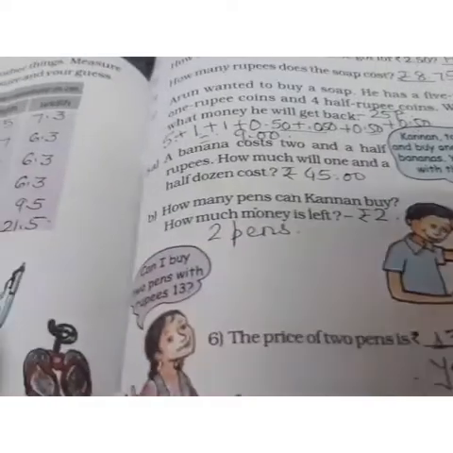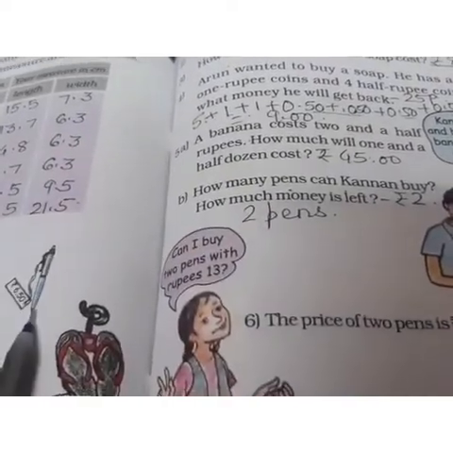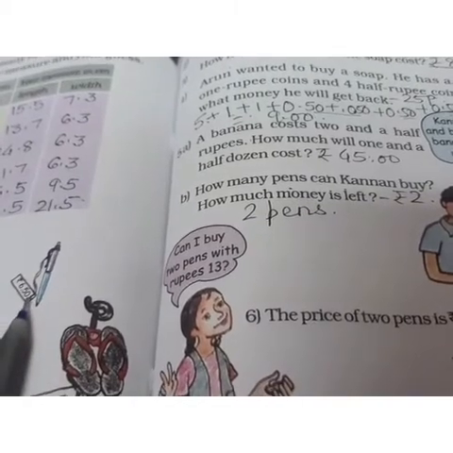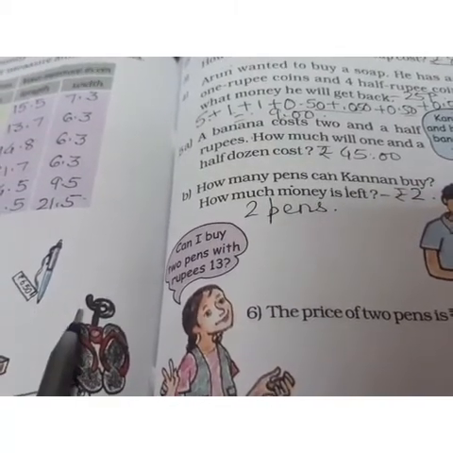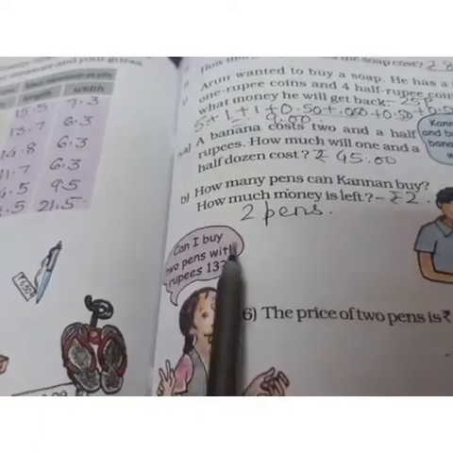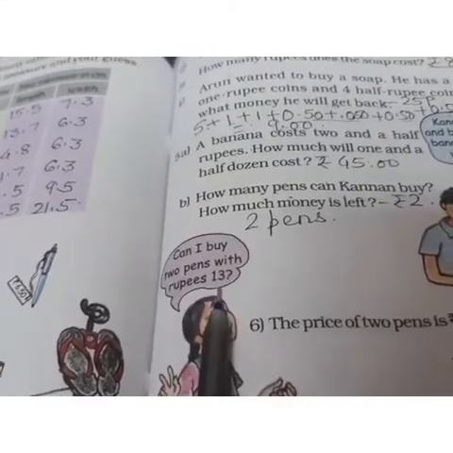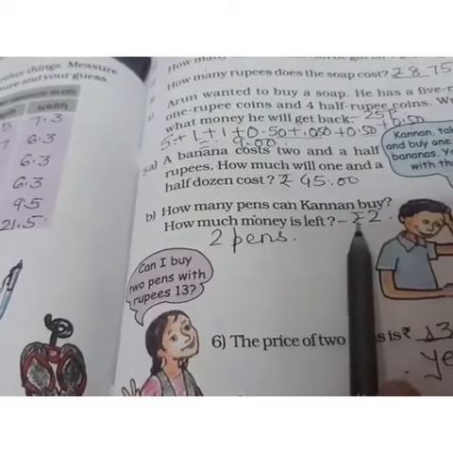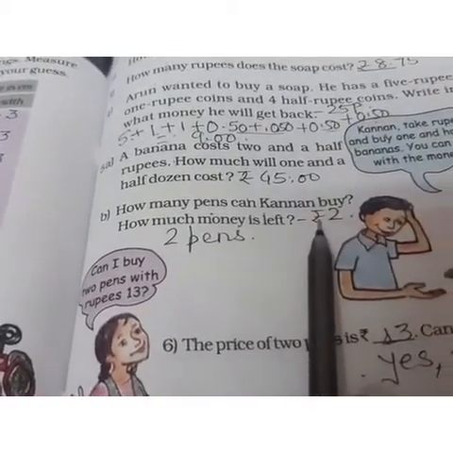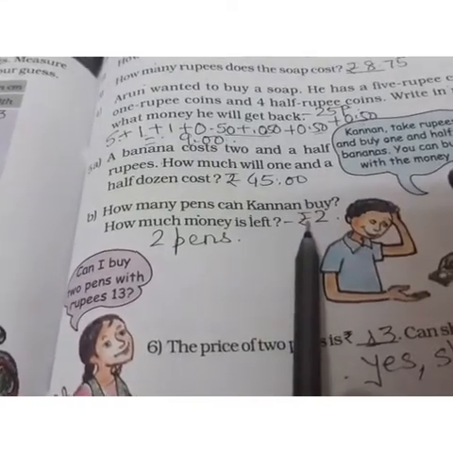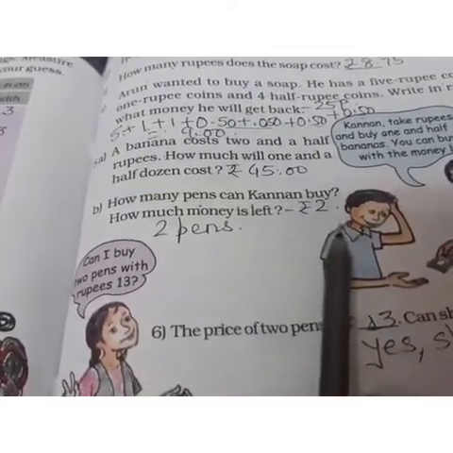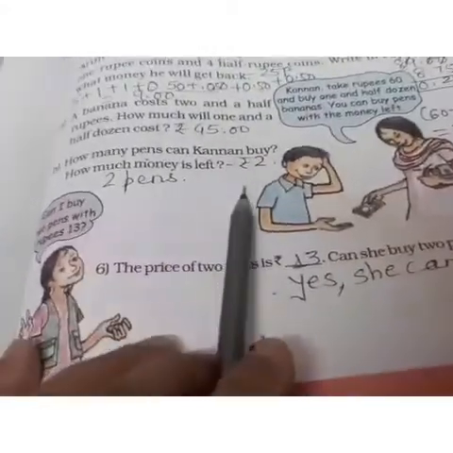So the cost of one pen is 6 rupees 50 paisa, so what will be the cost of 2 pens? It will be 13 rupees. 6.50 multiplied by 2, so the cost of 2 pens will be 13 rupees. So I can buy 2 pens with rupees 13. Yes, she can buy the 2 pens, and how much money will be left? Still 2 rupees will be left because she has got 15 rupees and the cost of 2 pens is 13 rupees. So she will be left with 2 rupees more.